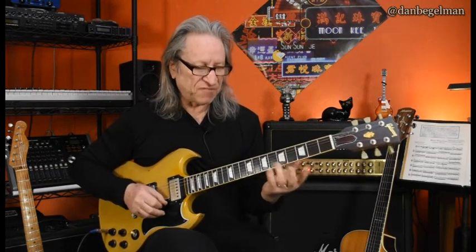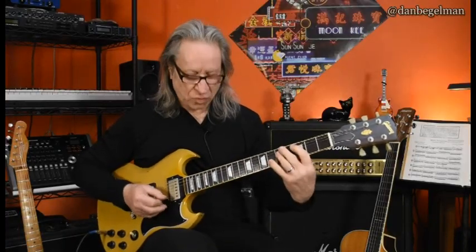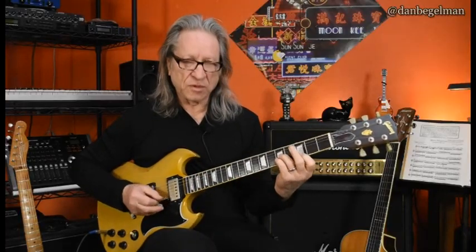Here's a C chord on the first 3 strings. Okay? C, E, G, that's all you need to make this a C chord. This is as valid a C chord as this, or this, or this. These are all C chords, but that's all I need to make my C chord.